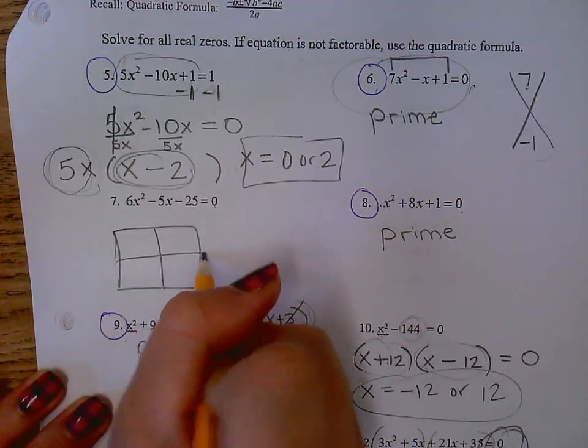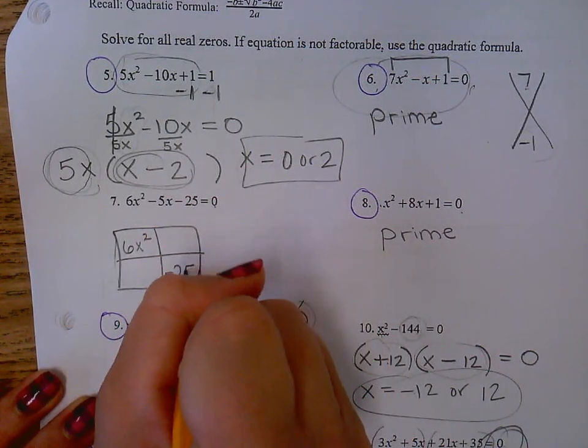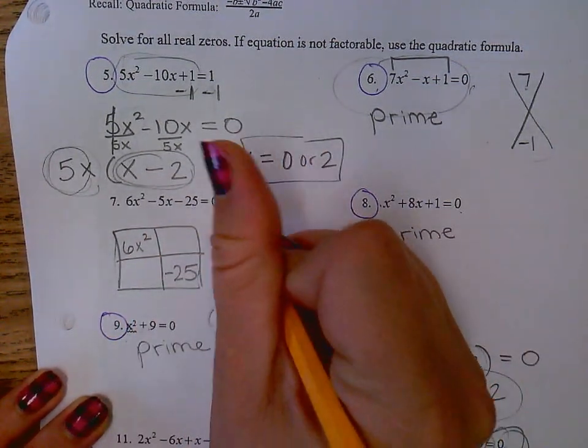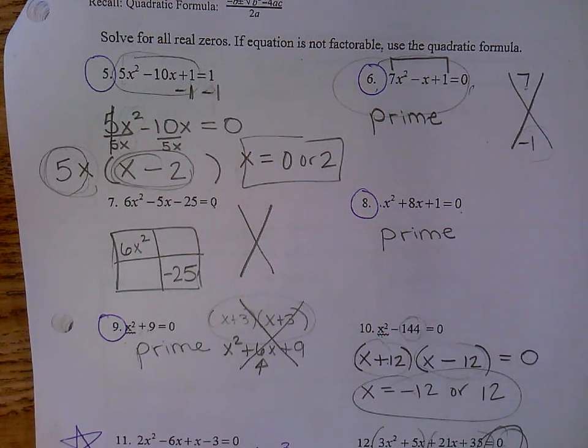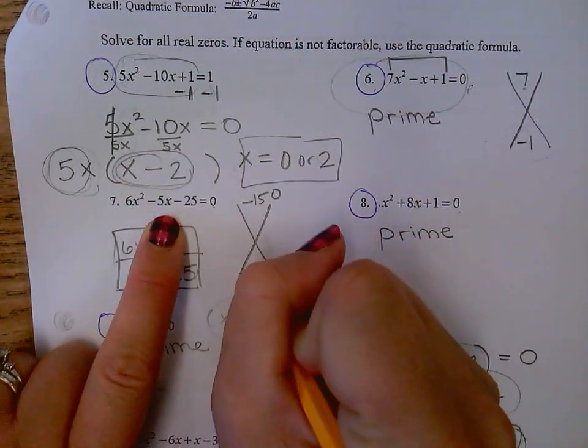So this would be 6x squared. This would be negative 25. When you do your diamond, what number do you get in the top? So what is 6 times negative 25? If you have 26 quarters, how much money do you have? 6 quarters is $1.50, right? So you'd have negative 150 on top, negative 5 on the bottom.